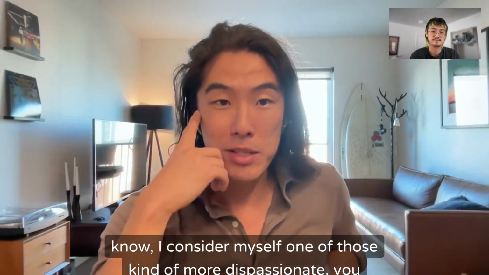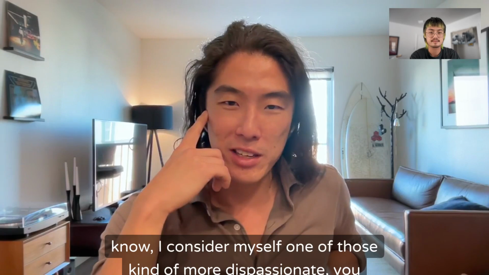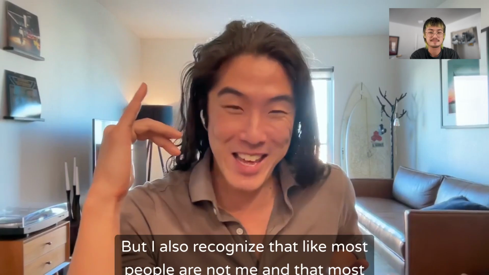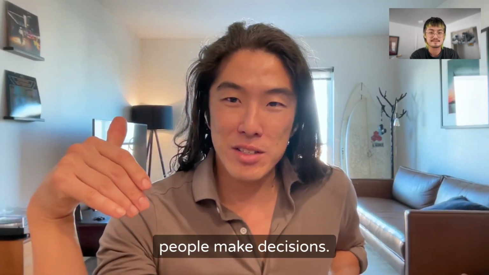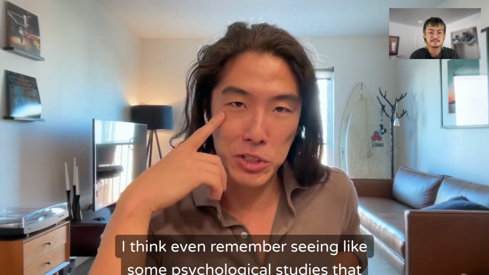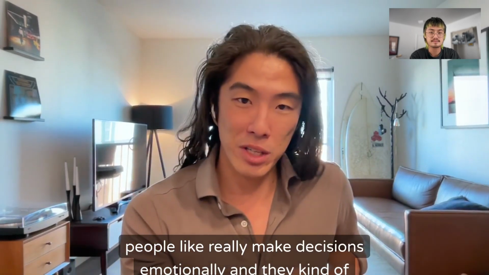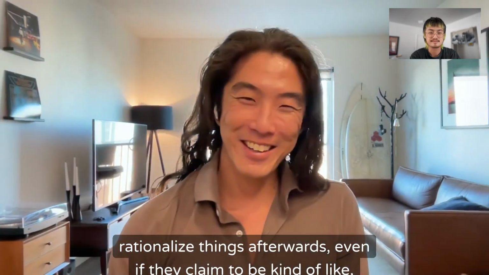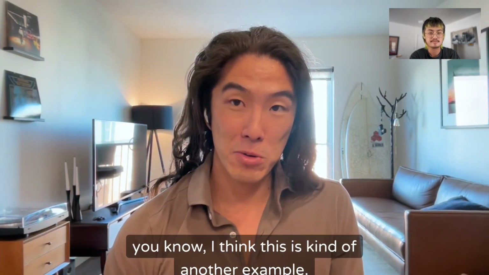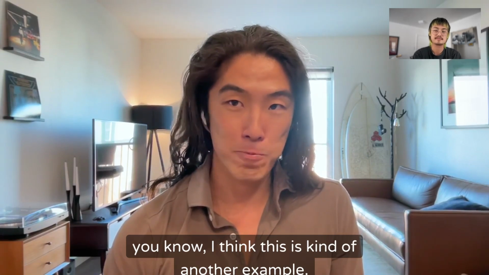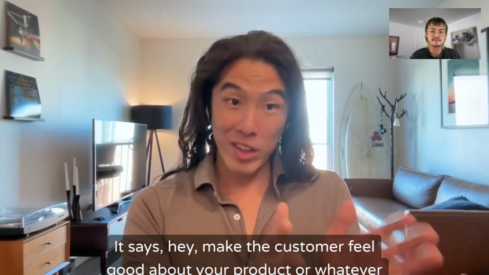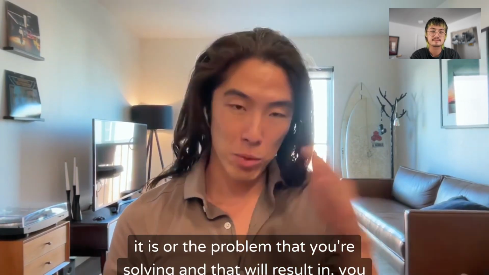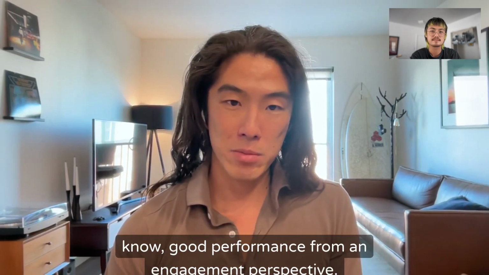I consider myself one of those more dispassionate, data-driven people. But I also recognize that most people are not me, and that most people make decisions emotionally. I even remember seeing some psychological studies that people really make decisions emotionally, and they rationalize things afterwards, even if they claim to be analytical or logical. So I think this is another example. We got data to back it up that says, make the customer feel good about your product, or the problem that you're solving, and that will result in good performance from an engagement perspective.